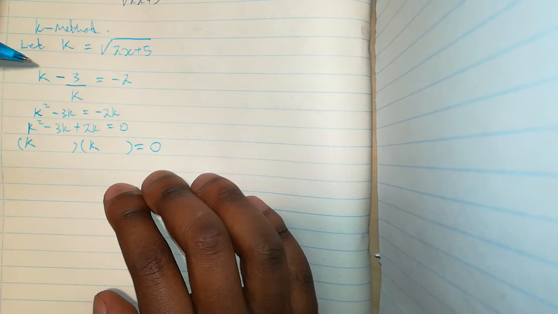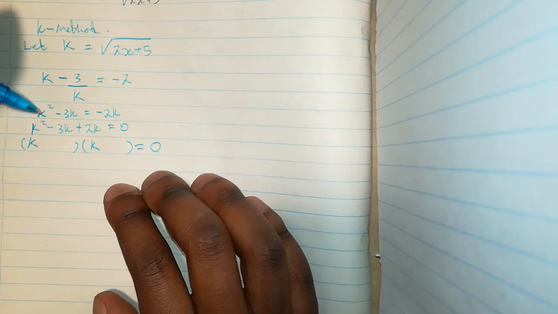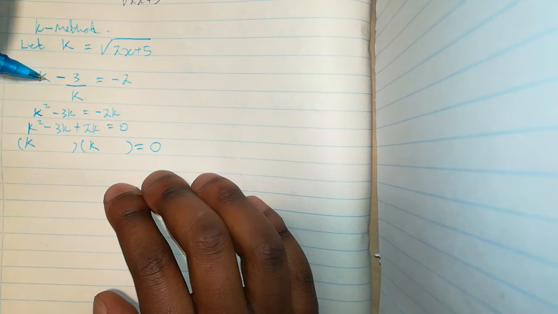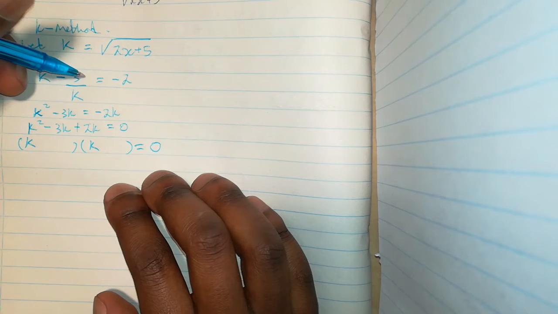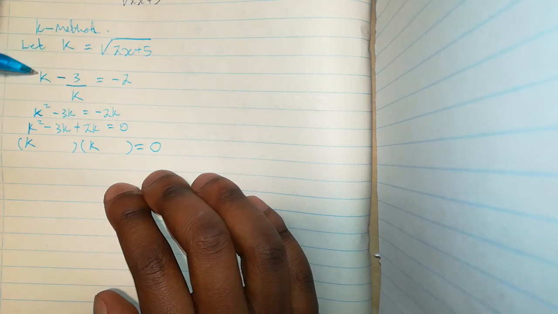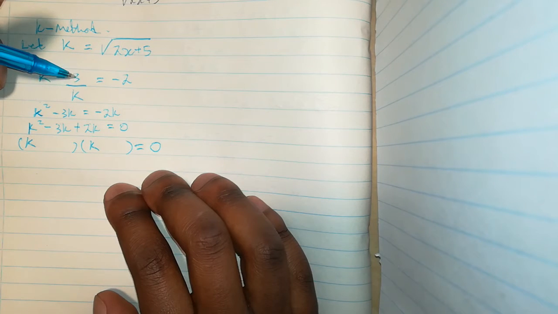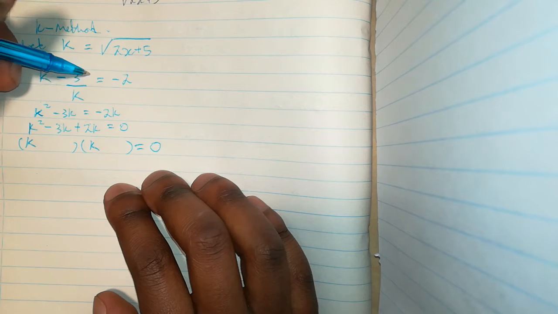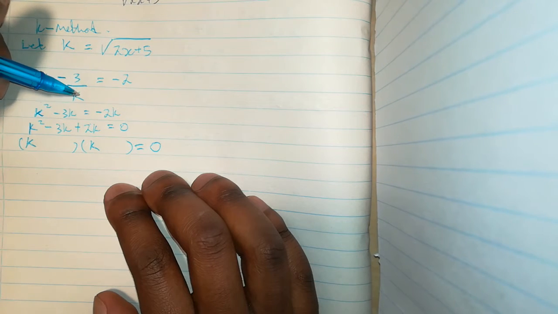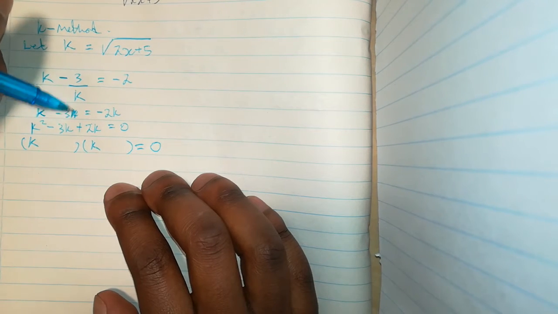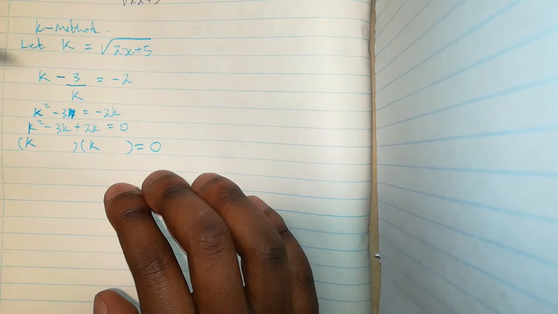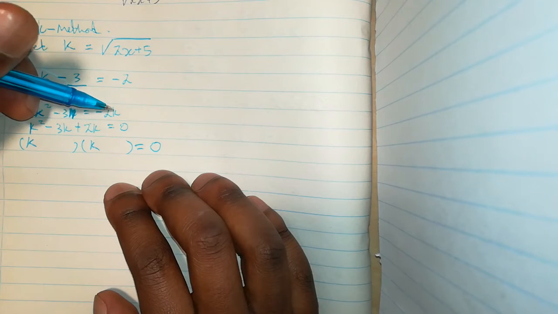Sorry guys. When you multiply each term here by k, this first term is going to be k squared, but when you multiply this term by k, the k's are going to cancel out with this k. It's going to be just 3k, and this final term is going to be k.